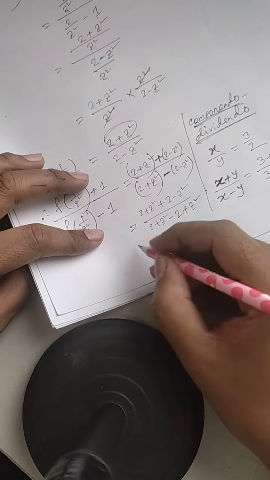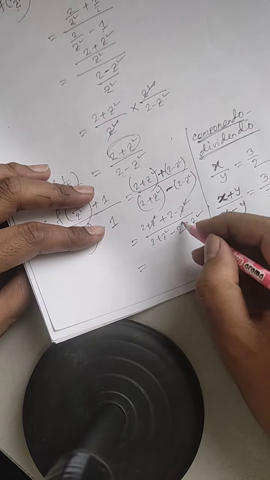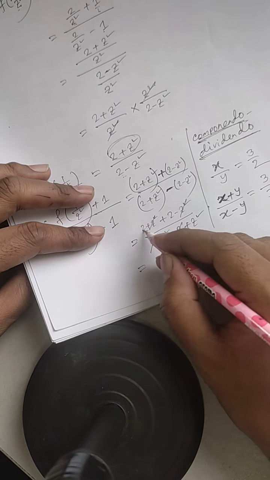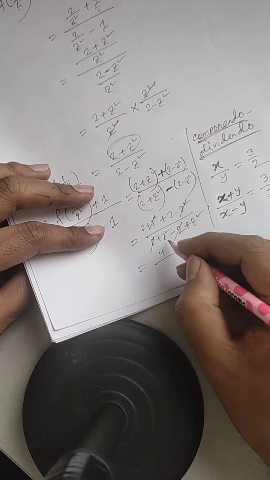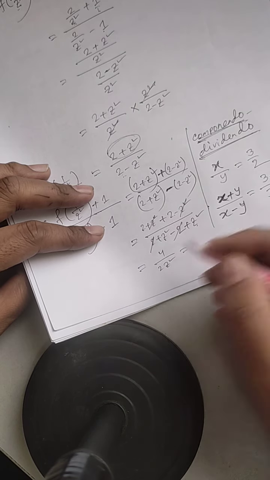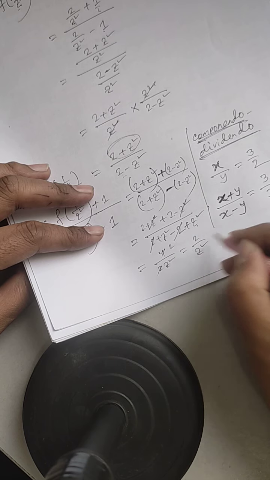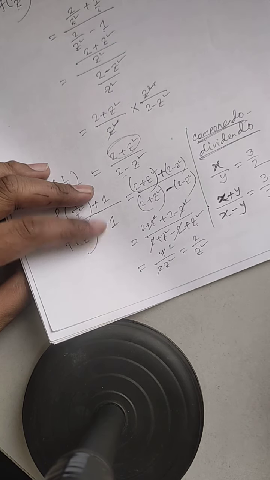Okay, now the calculation. Look, plus z square minus z square reduced, and here plus 2 minus 2 reduced. Here 2 plus 2 will be 4, and here z square and z square will be 2z square. If we reduce 4 by 2 it will be 2, so the answer will be 2 by z square.